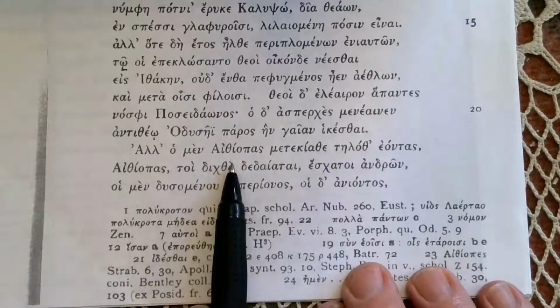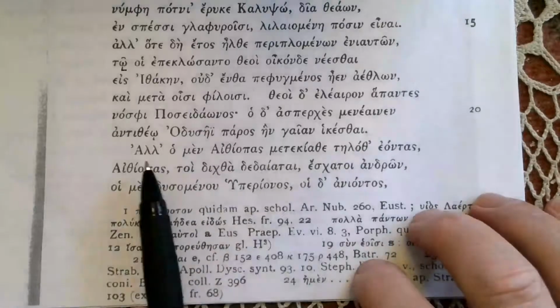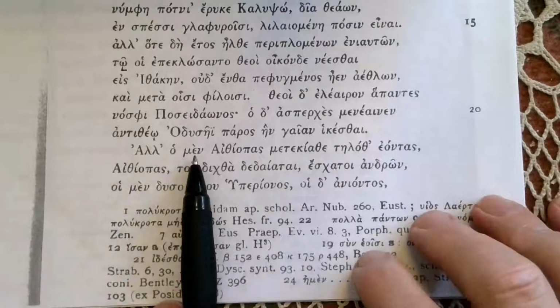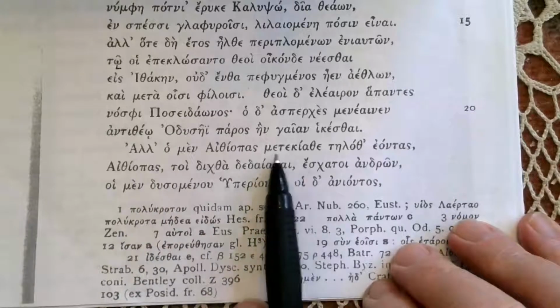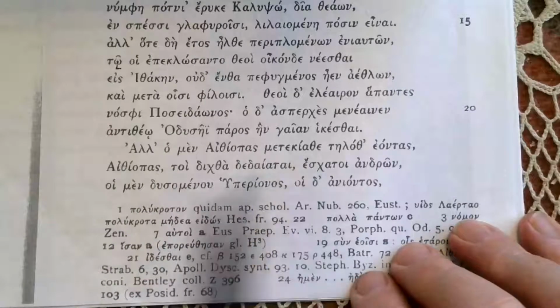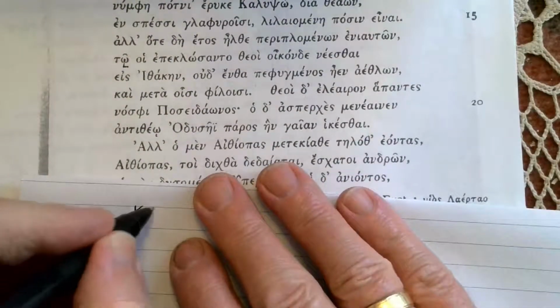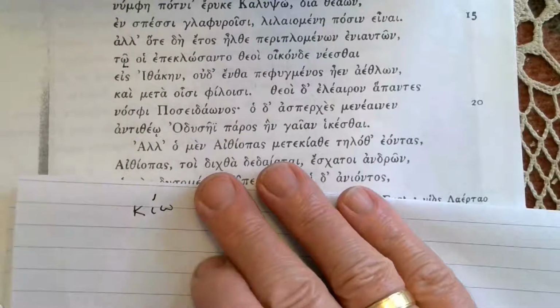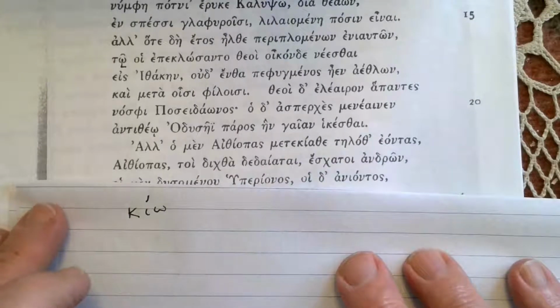Alhomen Aithiopas metakiathe teloth iontas. So, but he, Homen, that's referring back to Poseidon. Now we have our verb metakiathe. Now there is a little word kio, which this is connected with, one of the many verbs in Greek of coming and going.